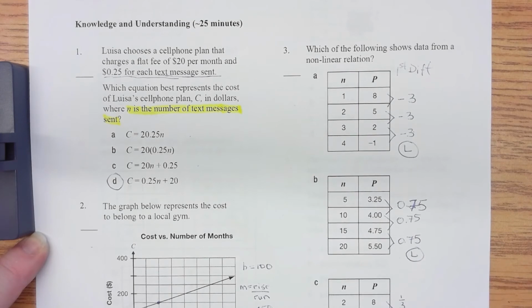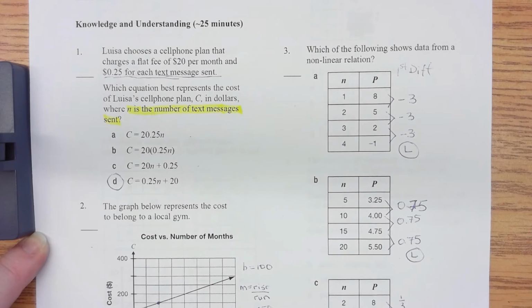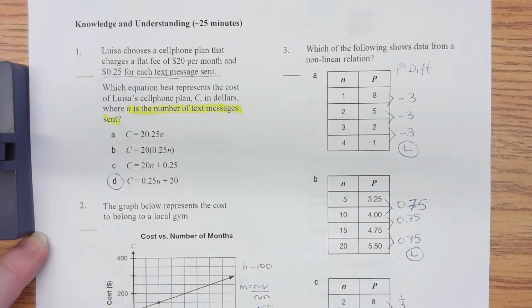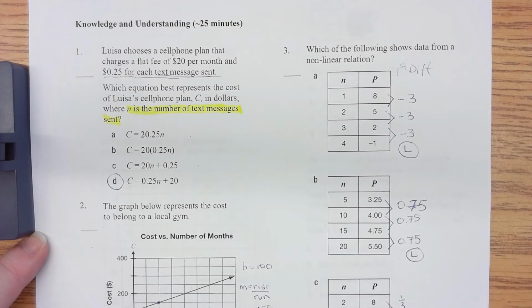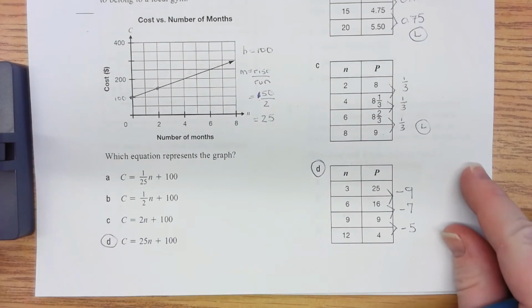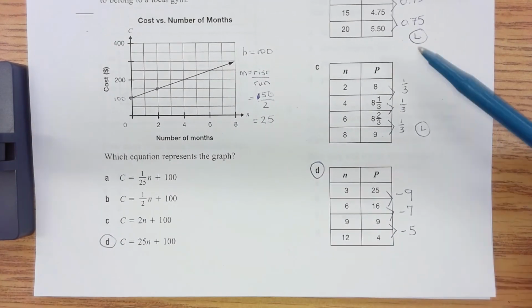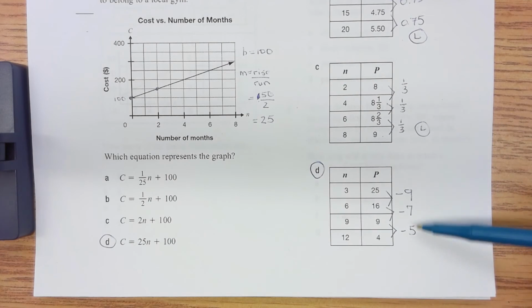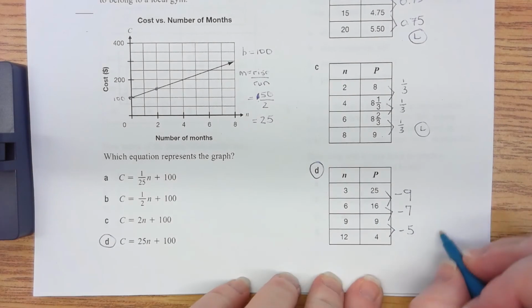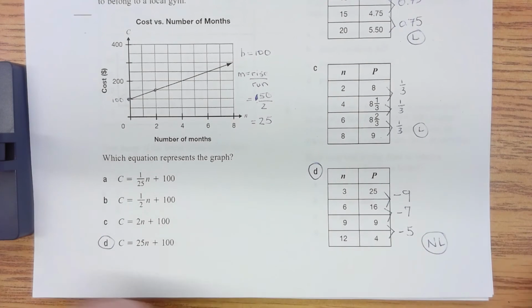So I'm going to try this one. 4 minus 9 is -5. 9 minus 16 is -7. And 16 minus 25 is -9. Since they fail the first difference test, they have to be nonlinear. So in this case, again, the answer is D. I actually forgot to show you all the work on that, so there you go. These are all a third, and this is -5, -7, and -9. So this one is not linear.